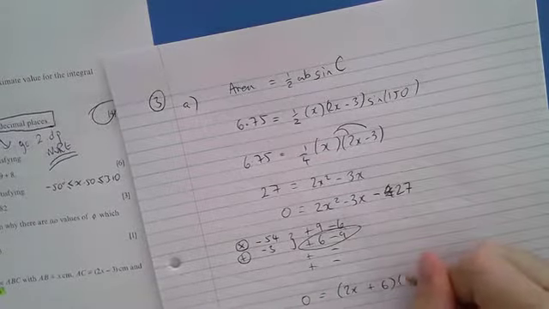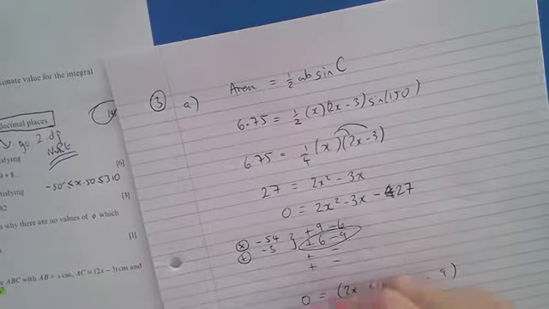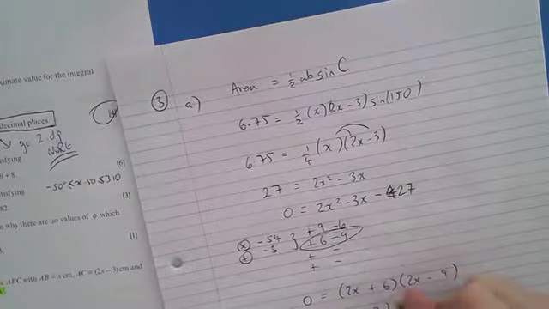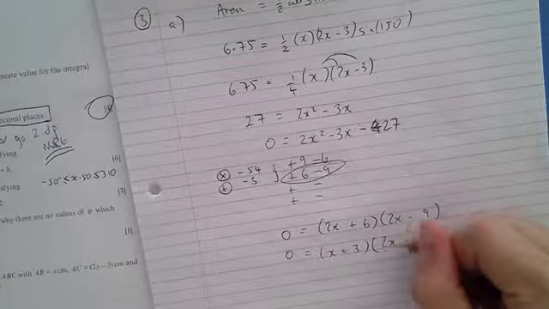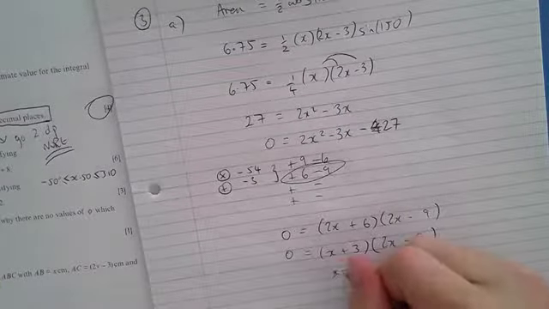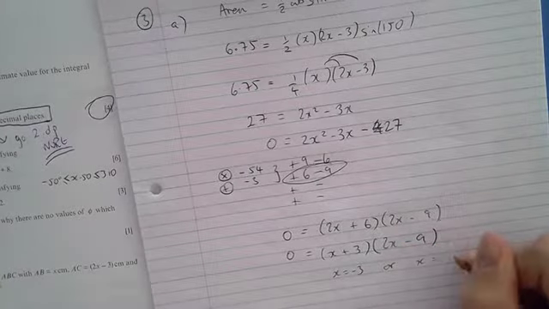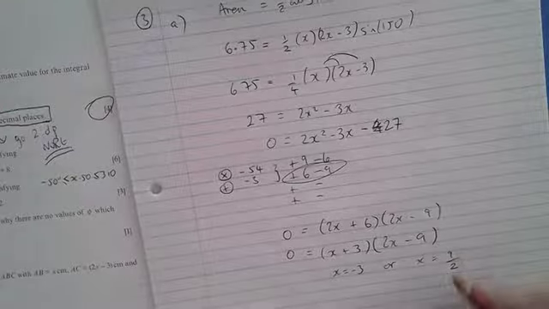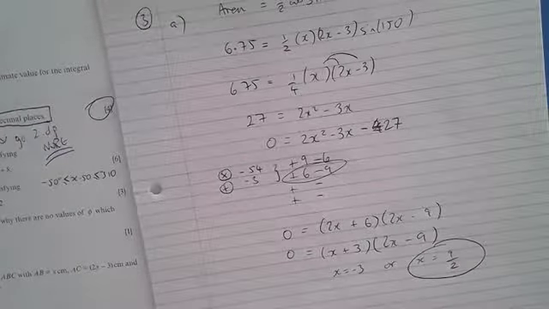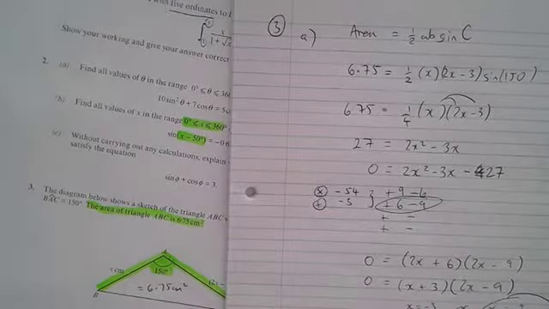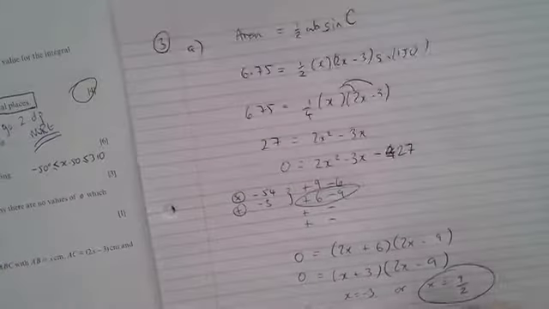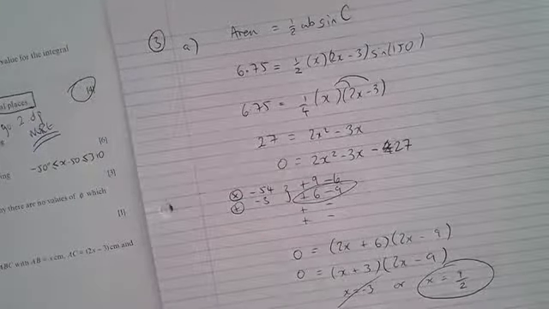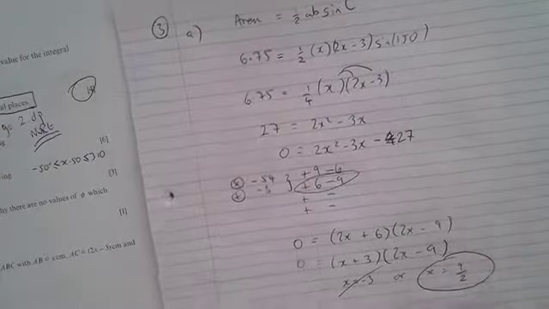So 2x plus 6, 2x minus 9, so 0 is equal to x plus 3 and 2x minus 9. So x is equal to minus 3 or x is equal to 9 over 2. Which one is it? It has to be 9 over 2. Why could it not be minus 3? This side here is minus 3 centimetres. Doesn't make sense, does it? Impossible. You don't have to cross it out as long as you make sure that's your answer.